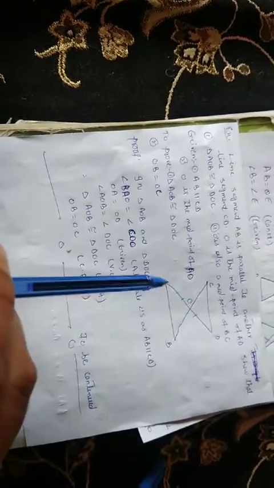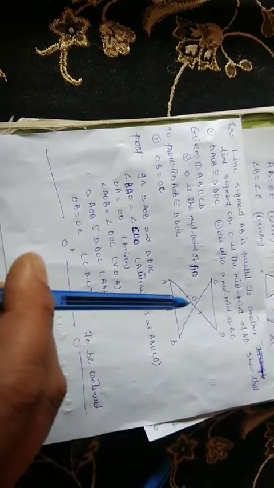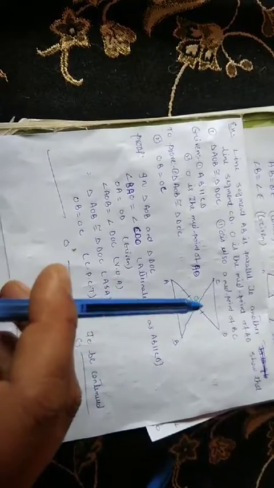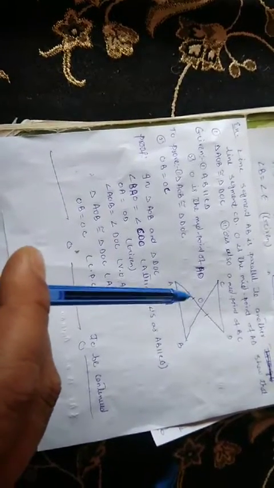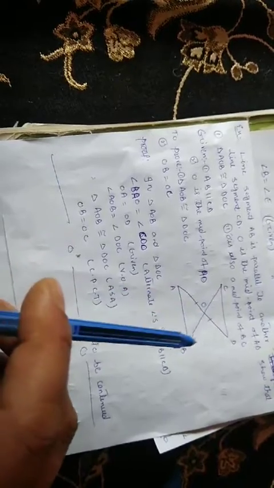One more thing, OA is equal to OD, it is also given, and angle AOB, that means this angle, is equal to angle DOC, that means this angle, that's vertically opposite angle. Hence the two triangles are congruent. When the two triangles are congruent by angle, side, angle, the corresponding parts will be equal, that is OC is equal to OB.